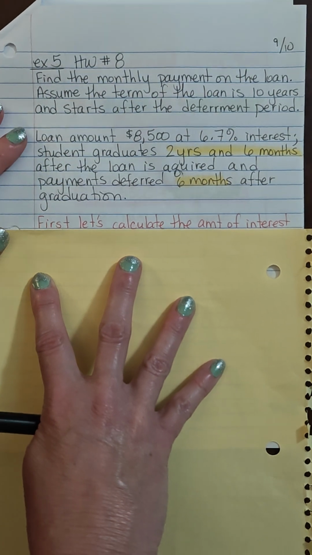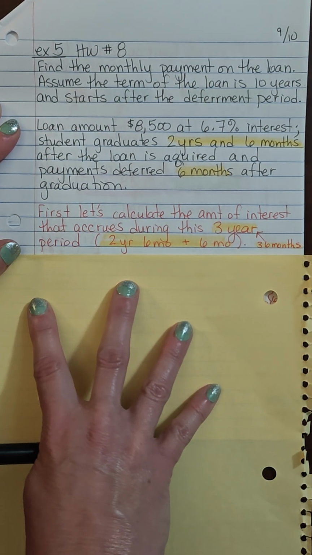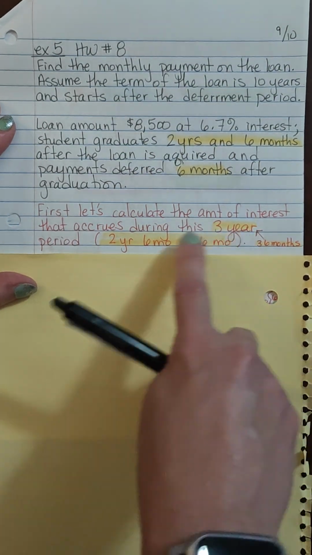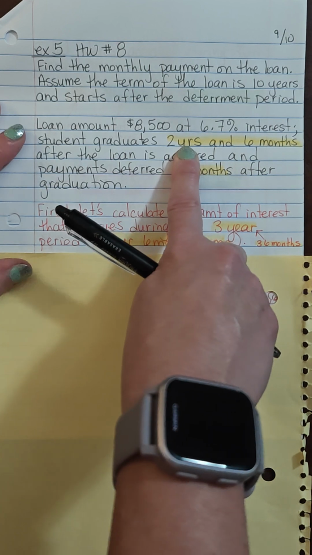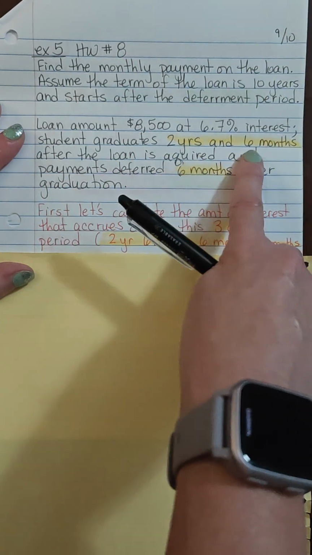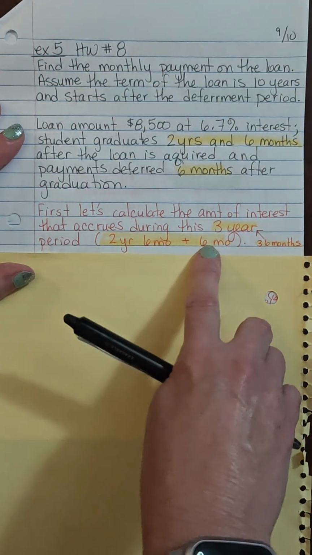All right, first, let's calculate the amount of interest that accrues during this 3-year period. Now, I said 3 years because, notice how this is highlighted in yellow, the interest was accruing the entire time you're in school, 2 years, 6 months, and then deferred for 6 months. So that's a total of 3 years.